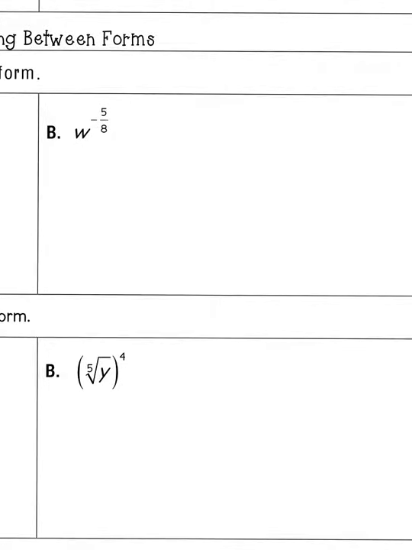For part B, we have a negative. Because of that negative, we are immediately going to put this over 1, and then this whole power is going down the denominator. So we get 1 over W to the 5/8, and now I can put that in radical form. So pause the video, put it in radical form. Okay, so in radical form, it would be 1 over the 8th root of W to the 5th. Because I cannot divide 5 by 8, this cannot be reduced.